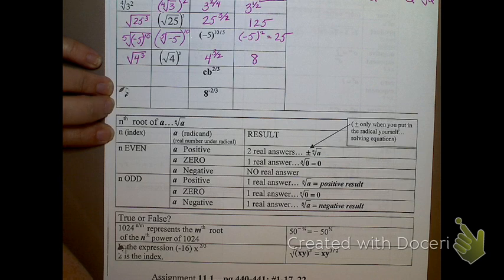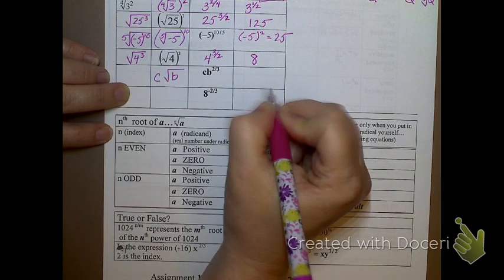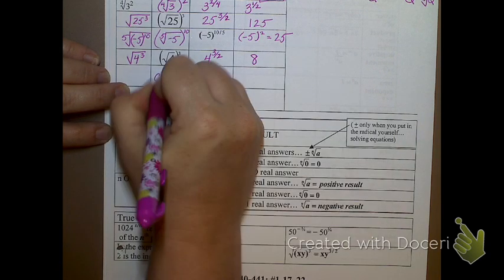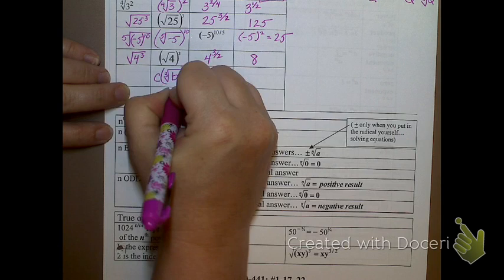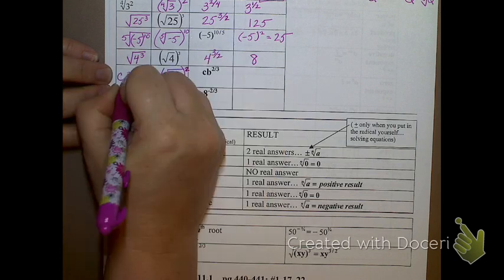What's the index of the radical? 3. And the exponent? Squared. So over here it would look like c times the cube root of b squared.